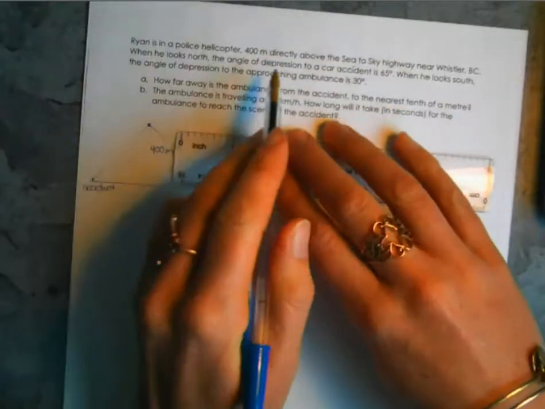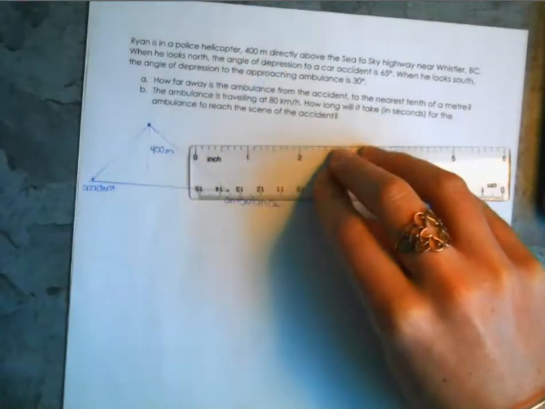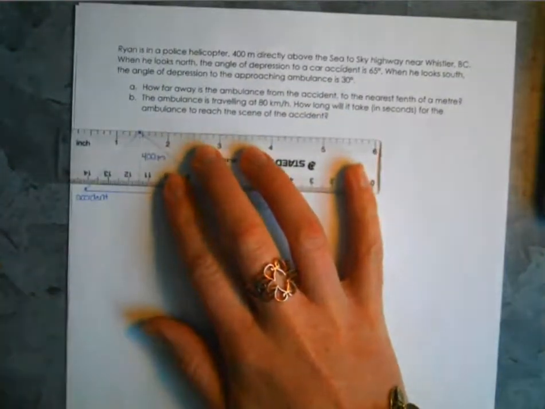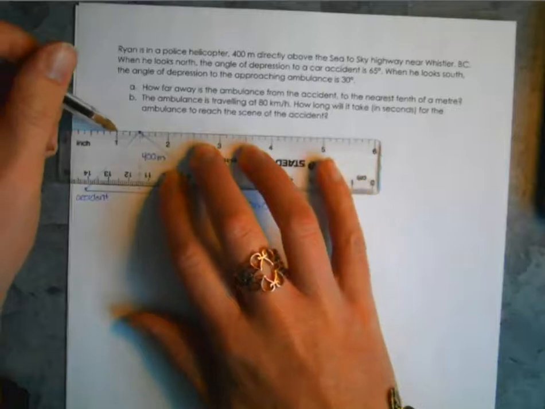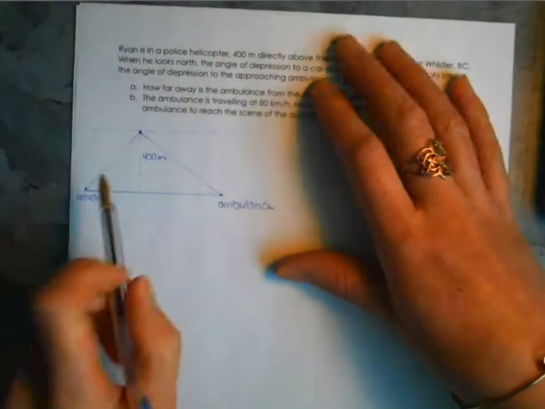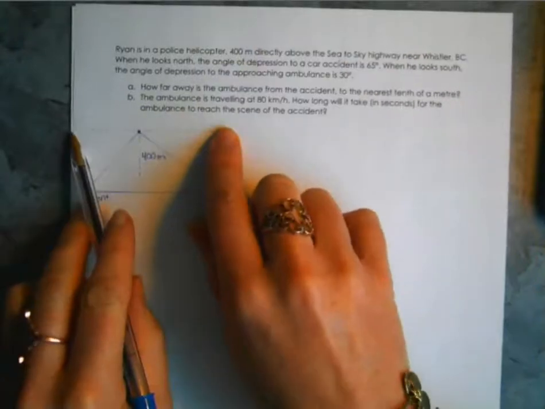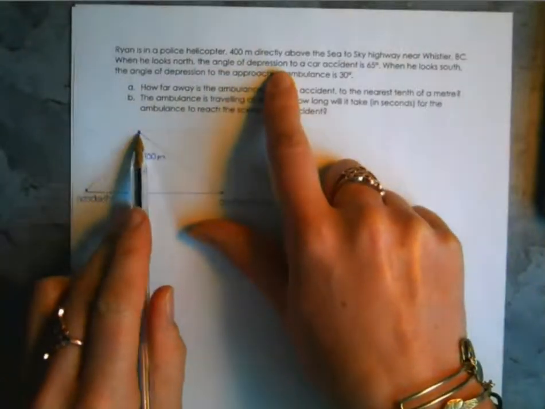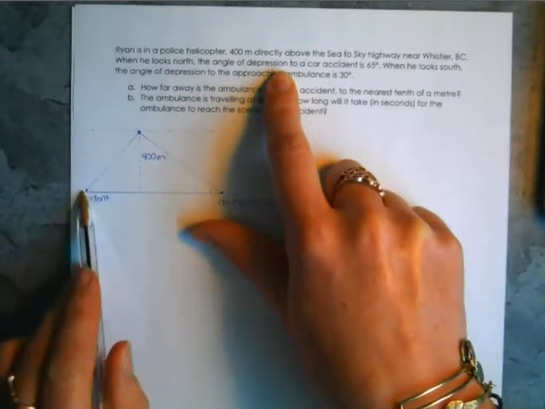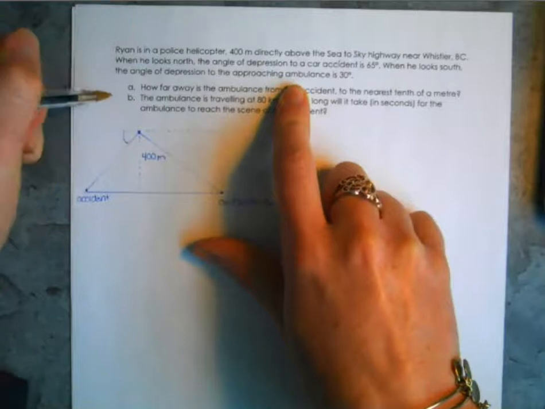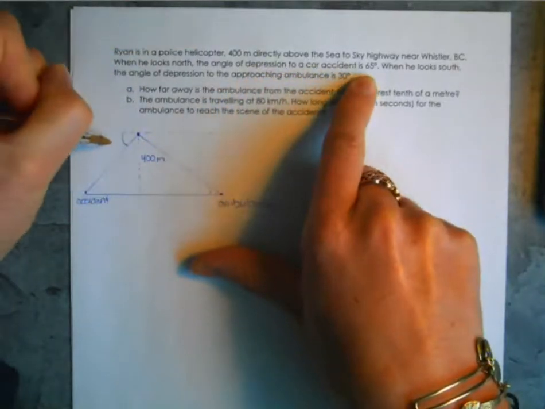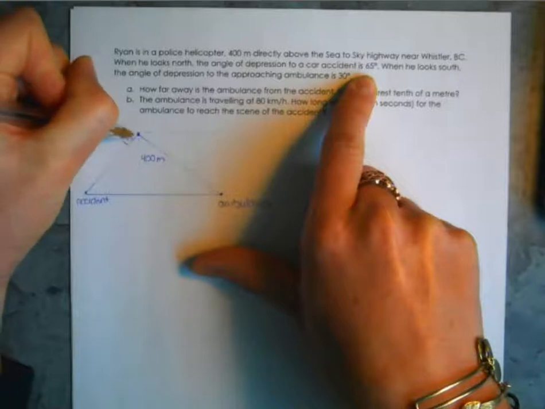When we're looking at angles of depression, it's a little bit more complex because you're basically thinking about an invisible horizontal line with wherever you're at. So this guy's up in this helicopter, and we're going to imagine that there's this horizontal line, which is the horizon for him. An angle of depression is always the angle between that imaginary line and the line of sight down to whatever he's looking at. So this would be one angle of depression, and it's said that when he's looking at the accident, the angle of depression is 65 degrees. So this one's 65 degrees.